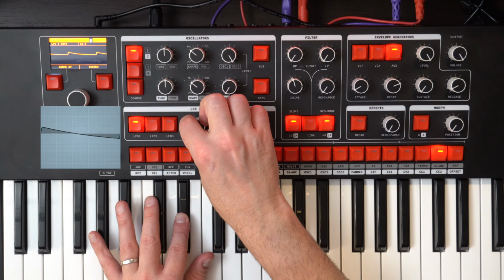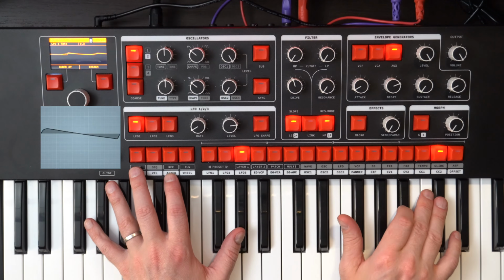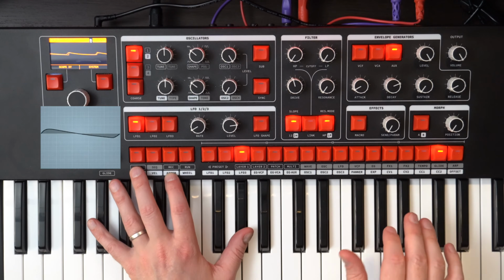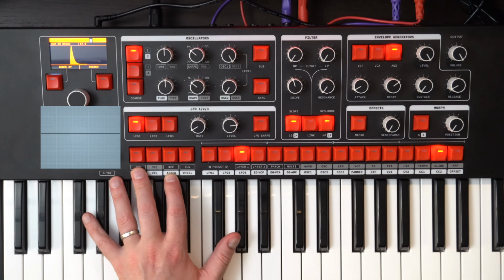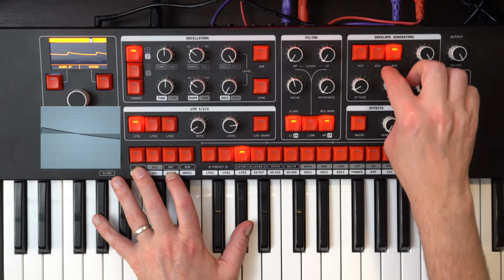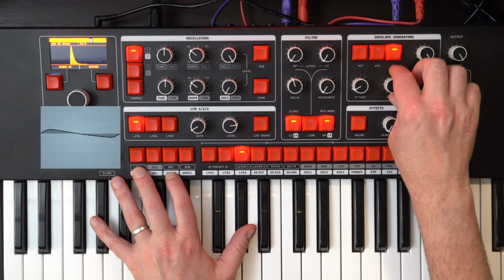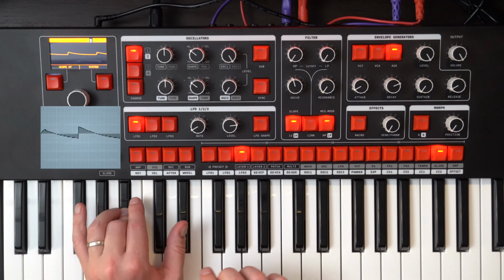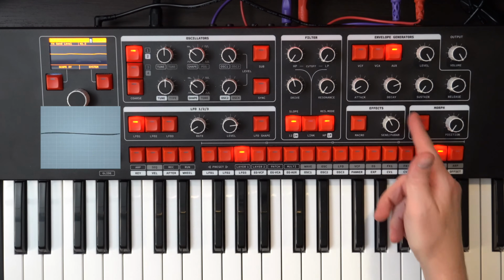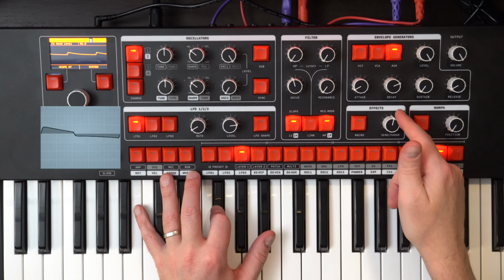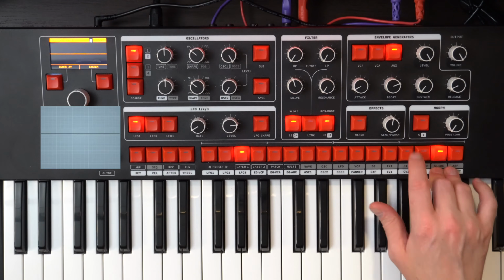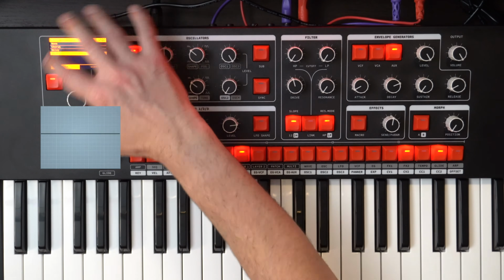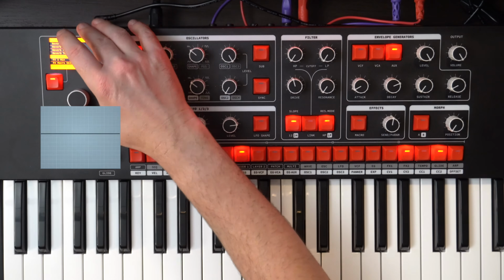Take this down. Just going to change that decay to give us a bit more movement. Let's increase that a little bit more again. Let's bring out some chorus. And then let's go, and we're going to add, we'll go effect 2, reverb, add that shimmer in.